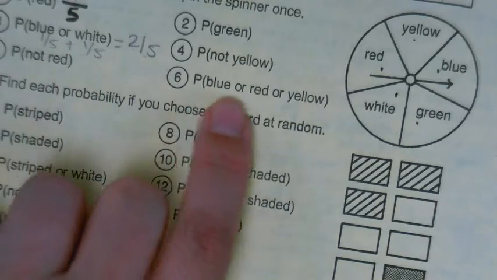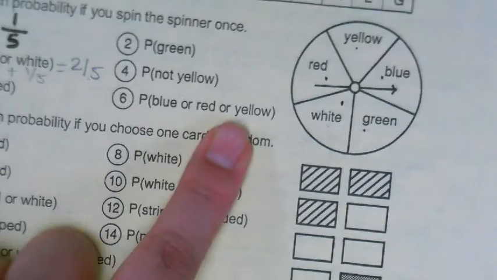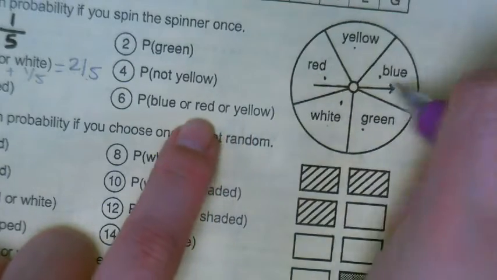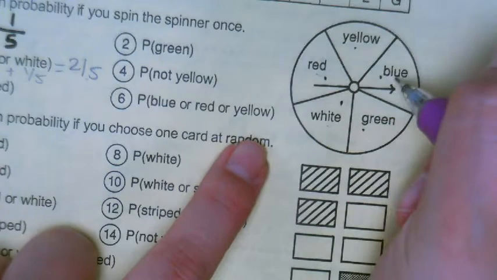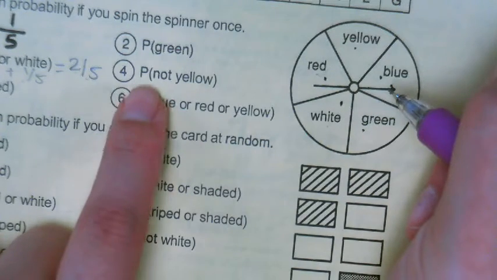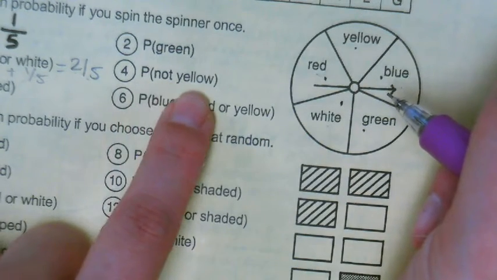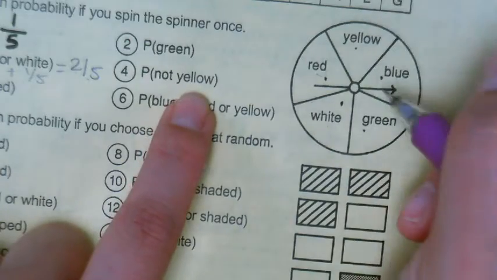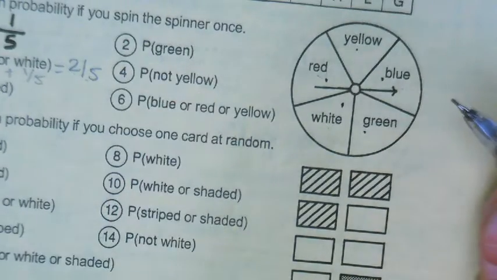So here, blue, red, and yellow for number 6. How many sections are blue, red, and yellow? You write that as a fraction. Number 4, where it says not yellow. So count all the ones that are not yellow. That would be your answer.